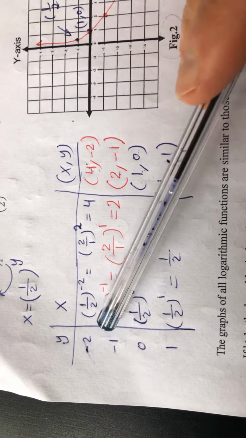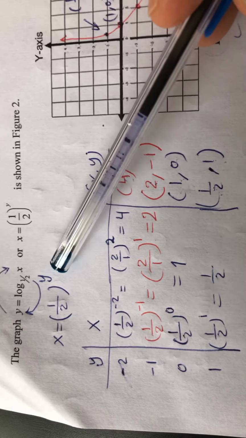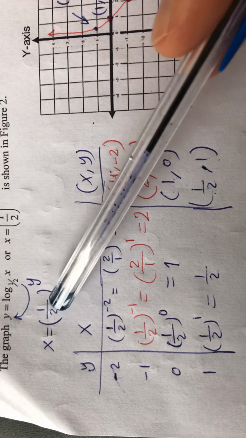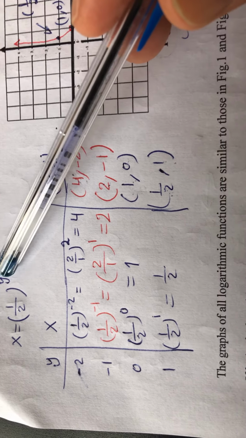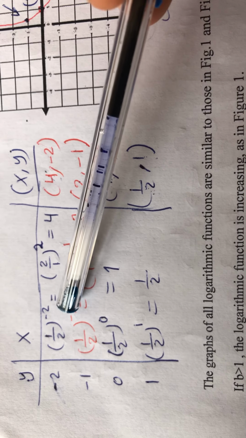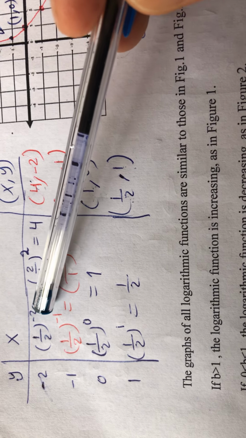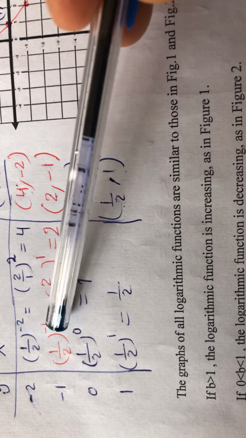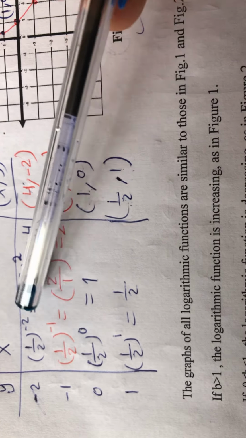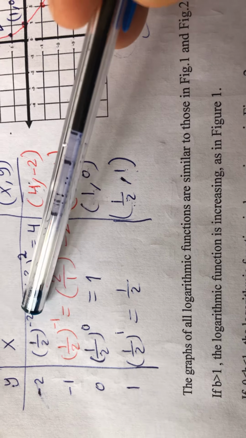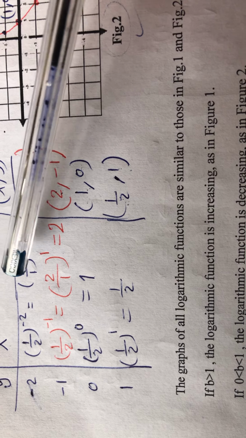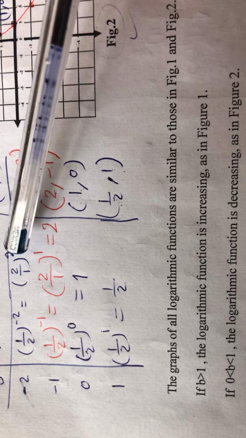Just substitute -2 for y. So we get 1/2 to the -2. Here the exponent is -2, so use the properties of exponents. Flip this fraction, so we get 2 over 1. Then change negative to positive. So 2 over 1 is 2, squared equals 4.